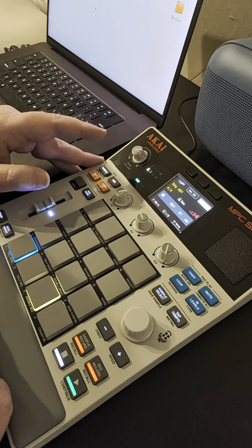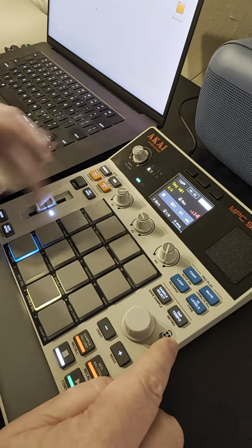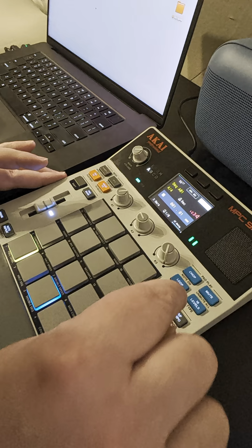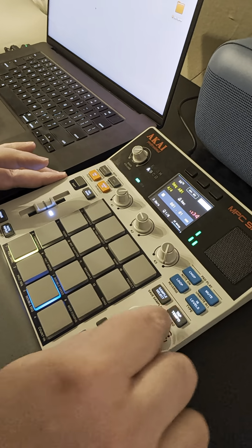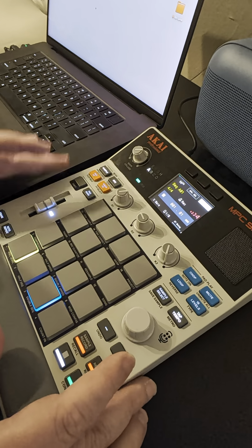I like to tap the tempo just to start off. Let's just tap the tempo on a sample real quick. All right, perfect.